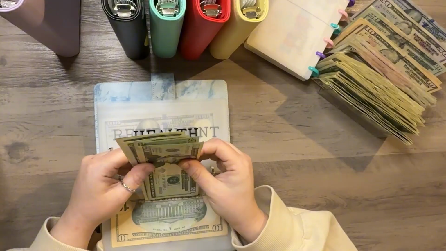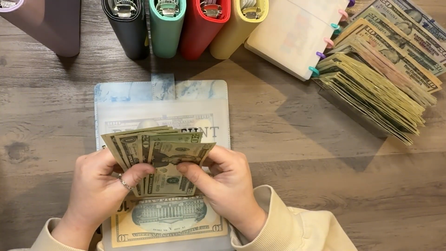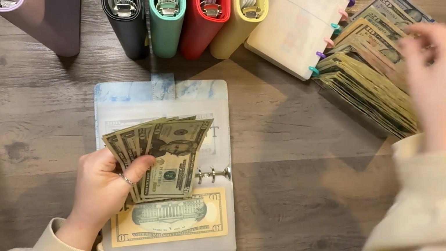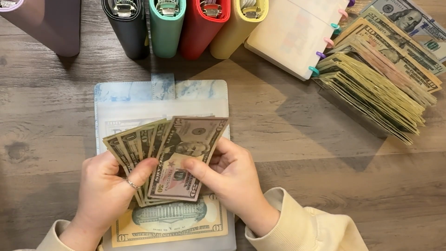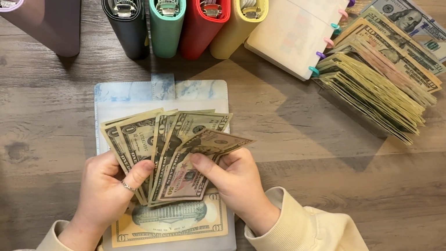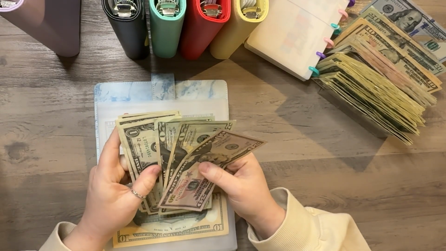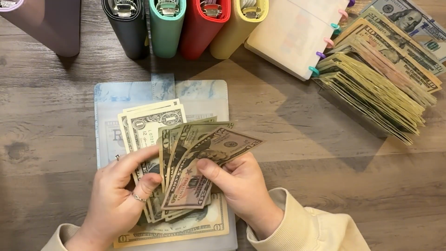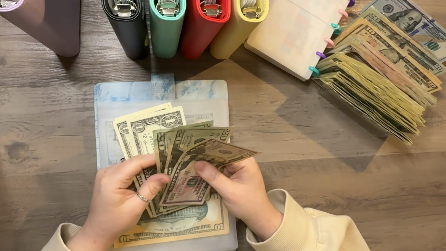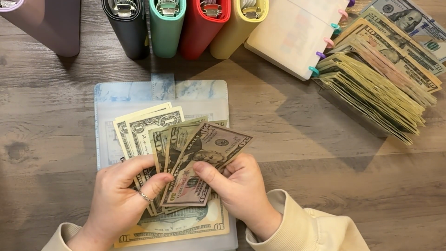Okay, health today is going to be getting $100. So it's going to be getting a 50. I'm just looking off to the side at my cash planning sheet to see what my denominations will be.